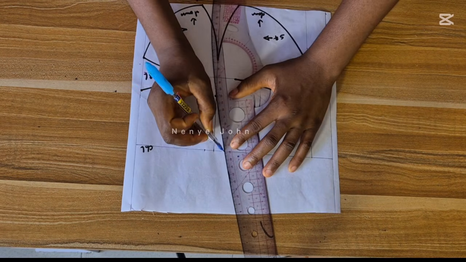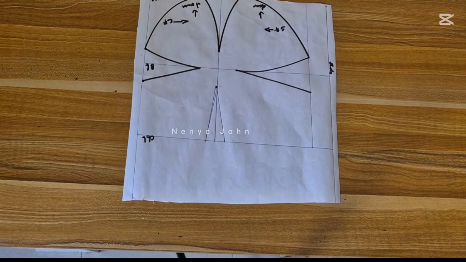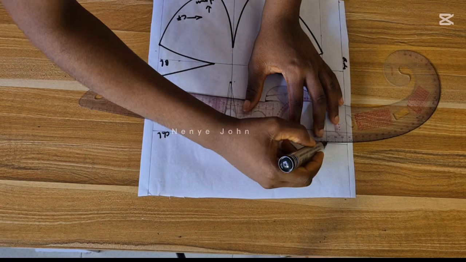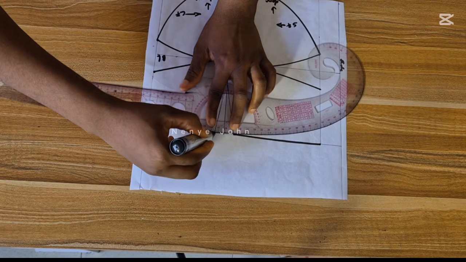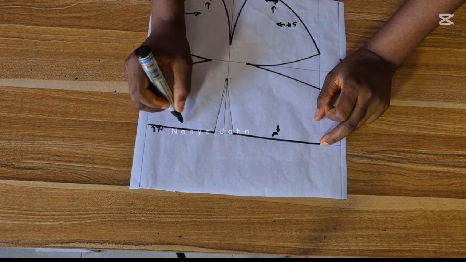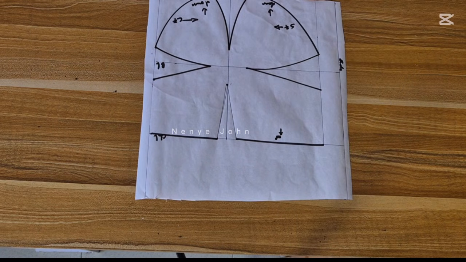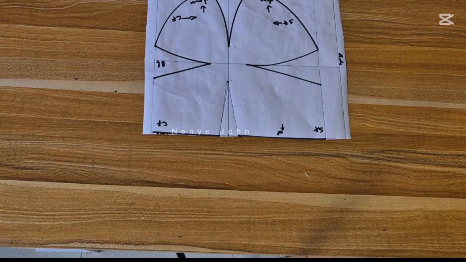What I say, half an inch on both sides. Then of course connect to that 1 inch we indicated earlier. Now once you're done, this is what you should have. I'm just connecting from the side all the way to the dart and the center all the way to the dart. So this is what you should have at your top part.